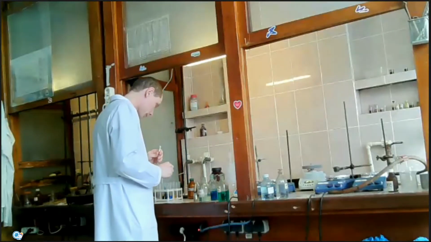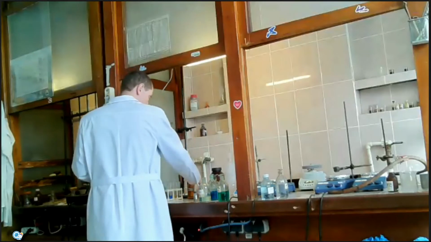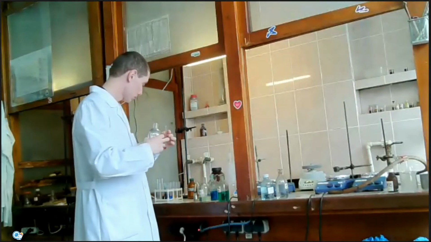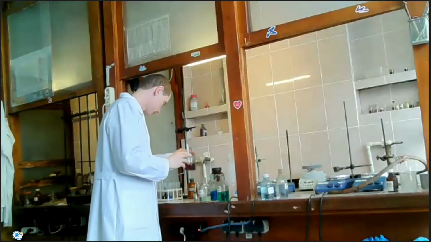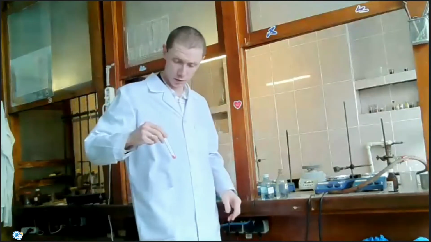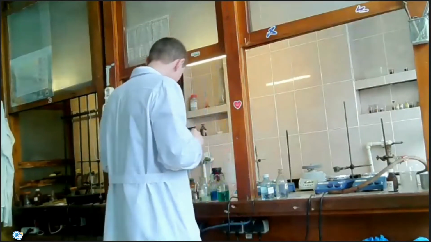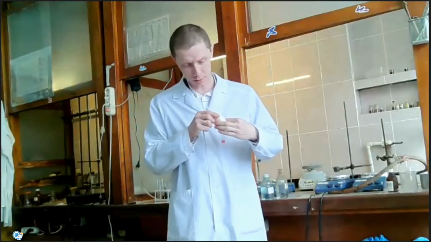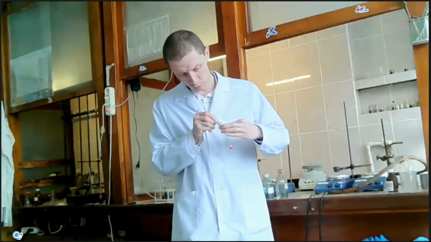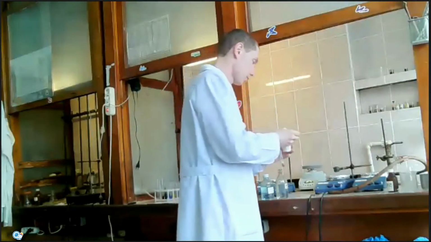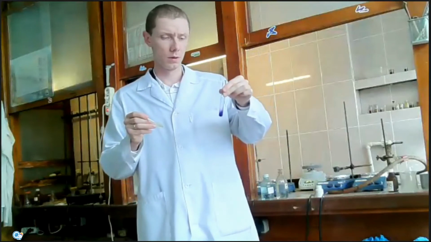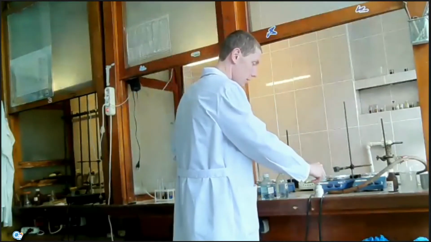Next experiment. If I take the cobalt salt, for example, cobalt sulfate, this pink color solution, and if I add the solid ammonium thiocyanate, color changes to purple because of formation of complex.